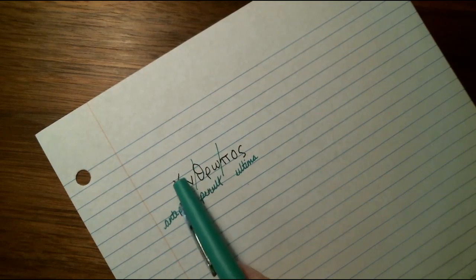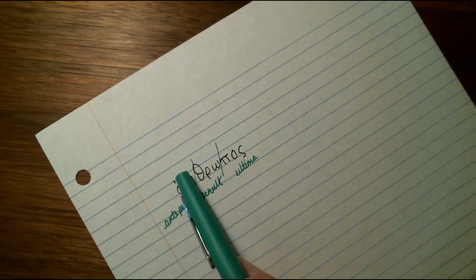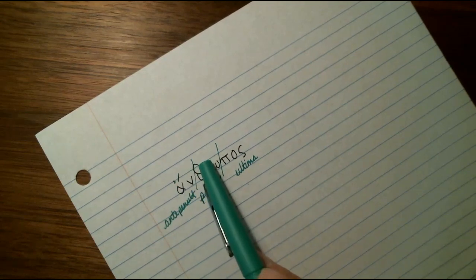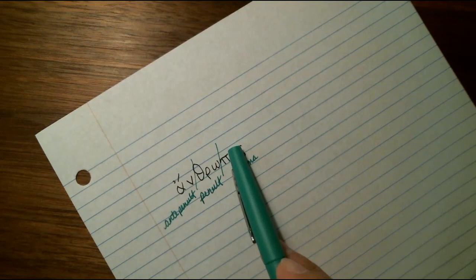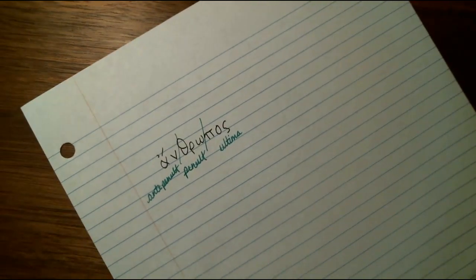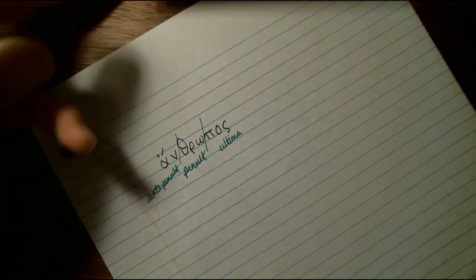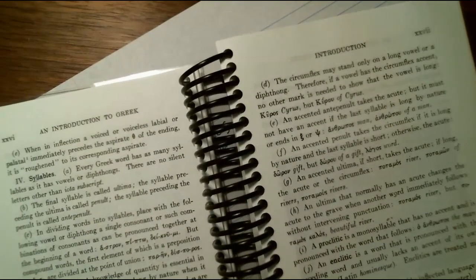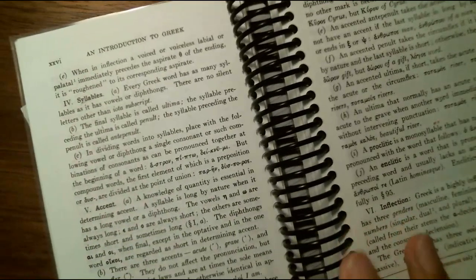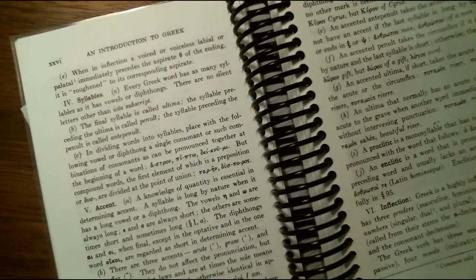So the accent will always be on that third to last or second to last or very last syllable. All right. So that was section B.